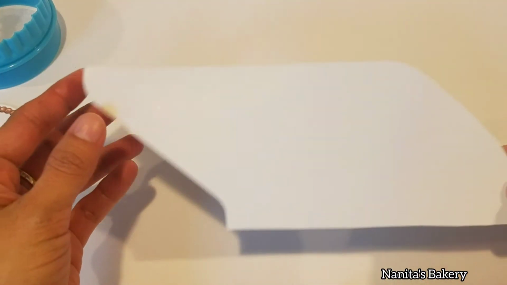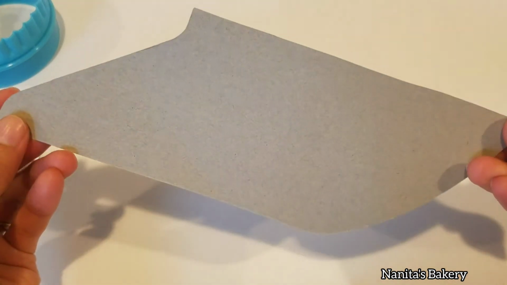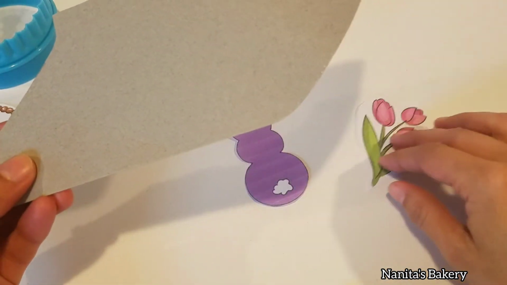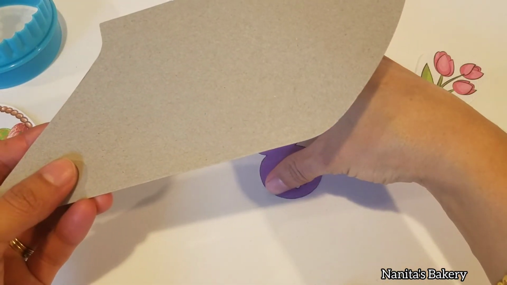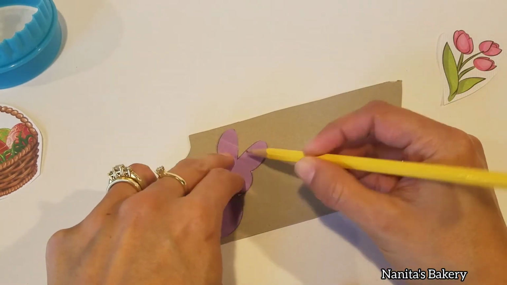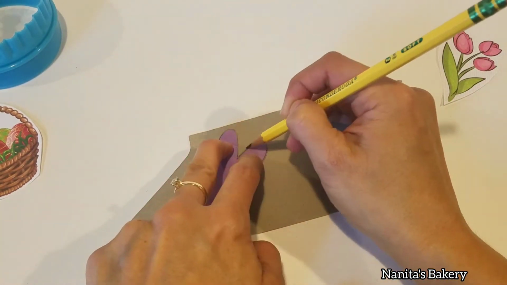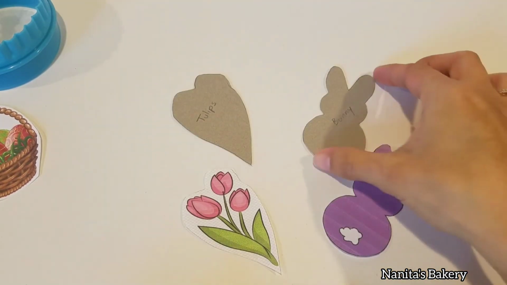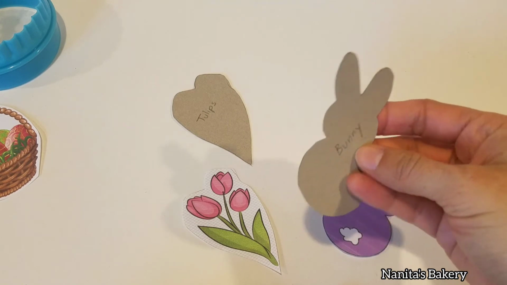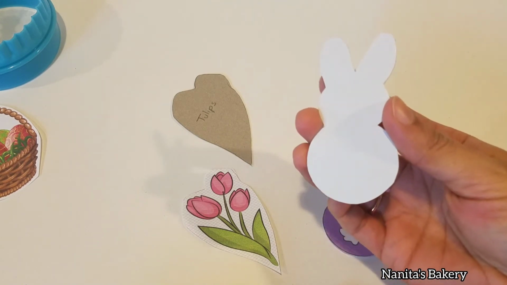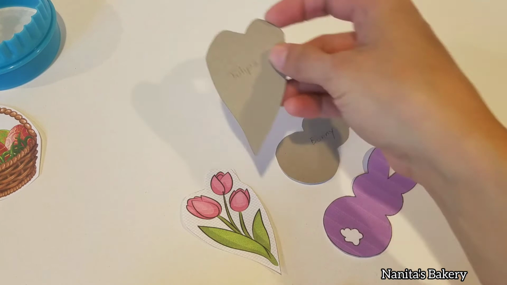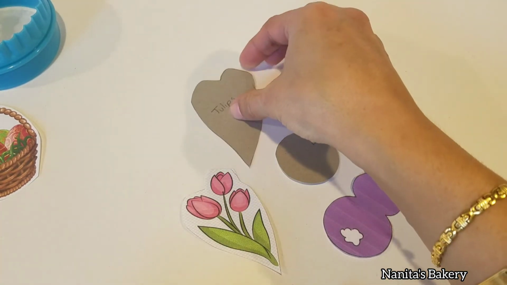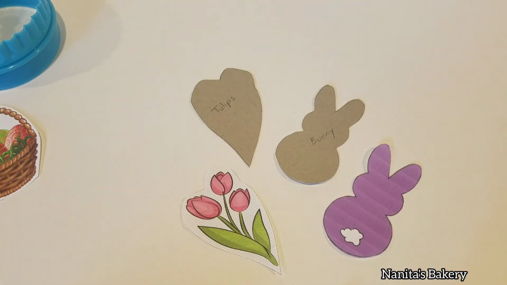Now that I have my paper cutouts, I'm going to trace them over in this cardboard. This is a leftover of a food box, and I'm going to trace it over the darker side and then cut around it. Now they are ready. I put the name of each shape just to keep better track of them if I need to use them again. And now let me show you how I use these on the cookie dough.